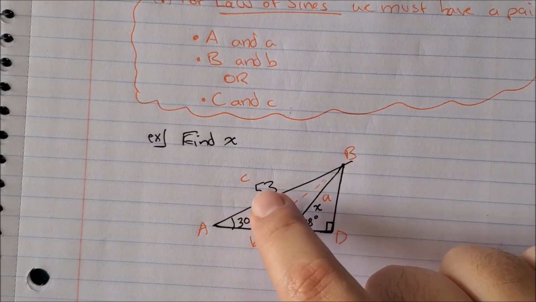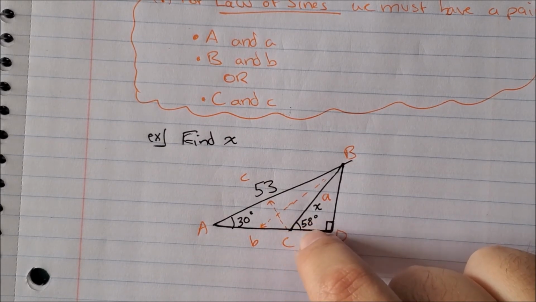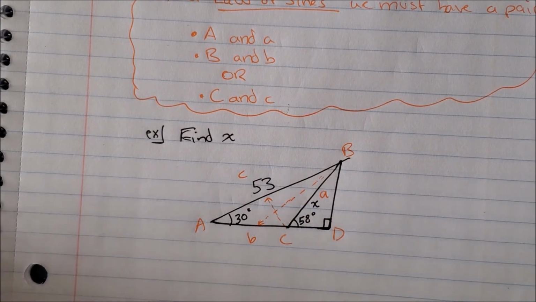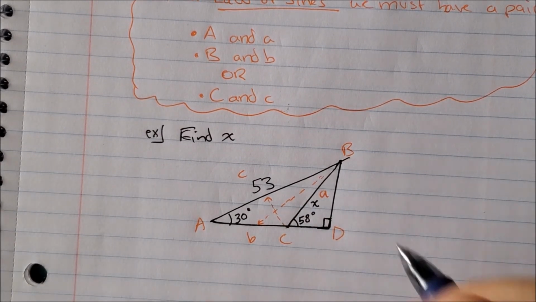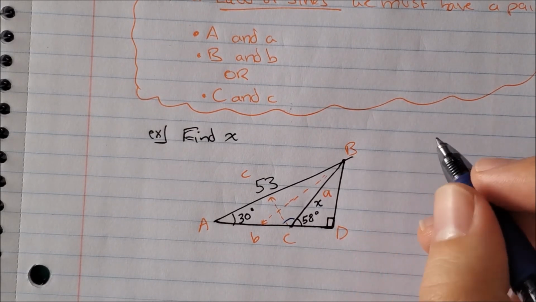But I know little c. I just need to find out what big C is. And notice that's why they give us this angle right here, because these form a straight line. So this has to add up to 180. So I know that this can actually be, if that's 58, we had two, that's 128.